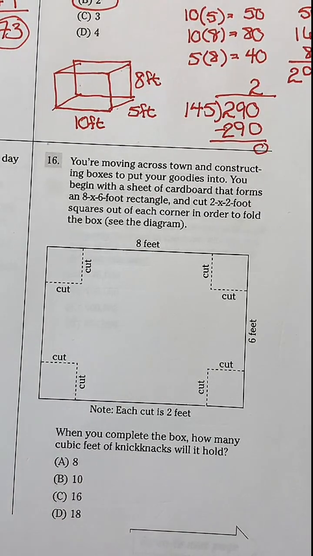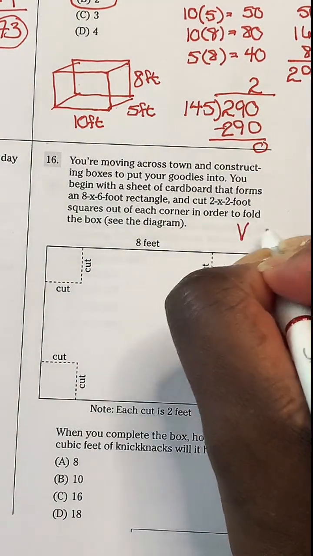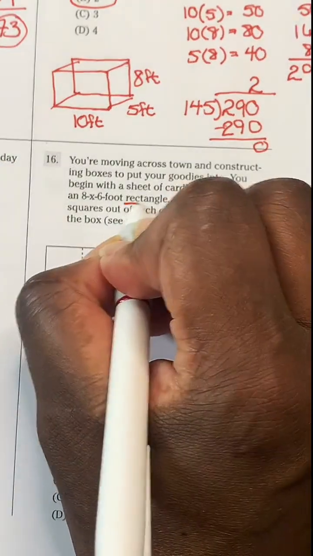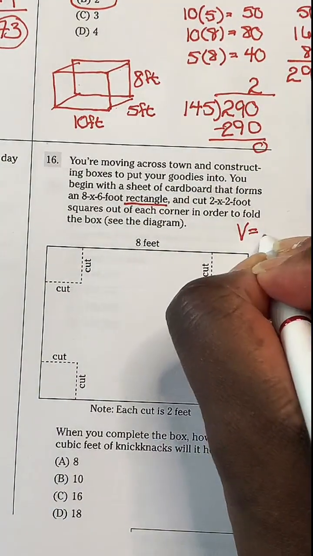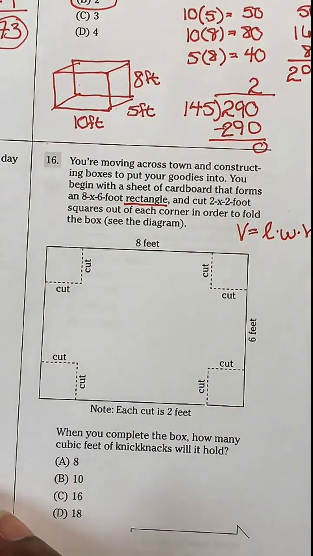Okay, so how much will it hold? How much will it fill? That means we're looking at volume. And they told us it's going to be rectangular. So that is our length times width times height.